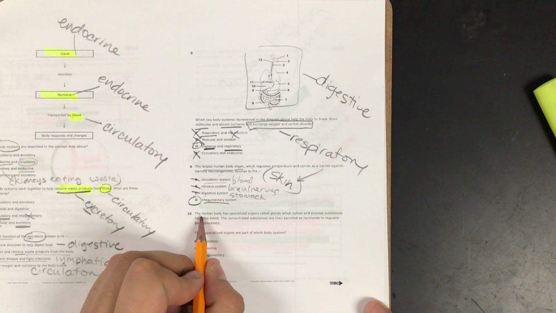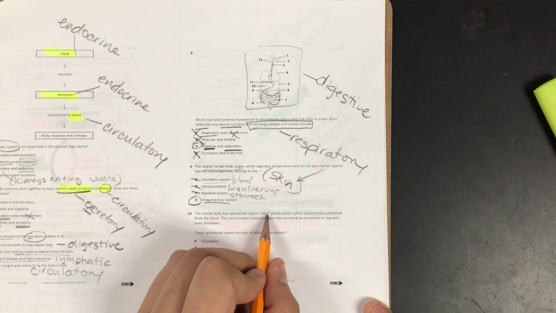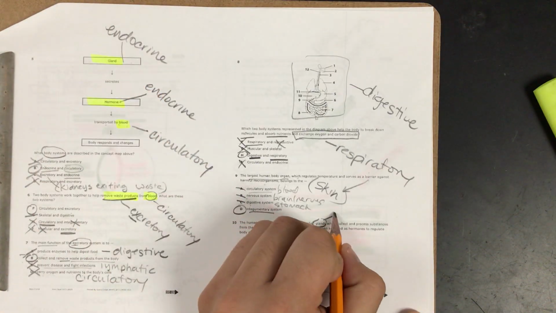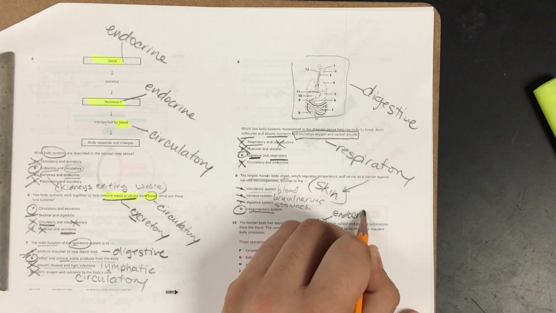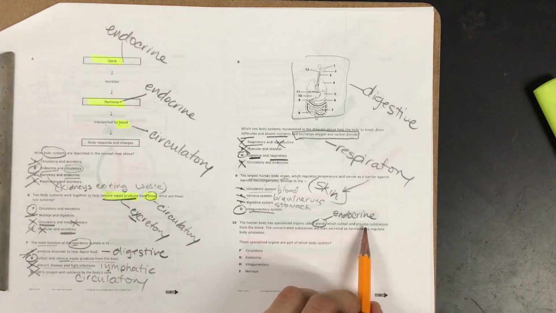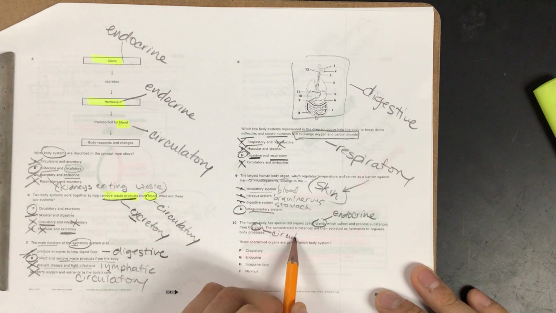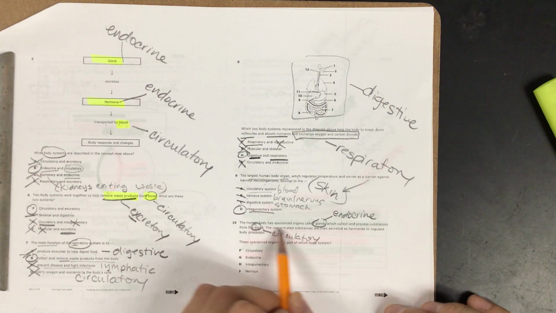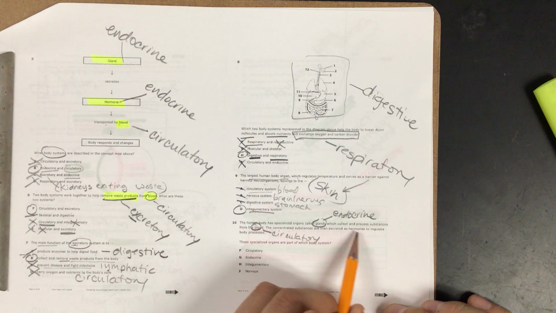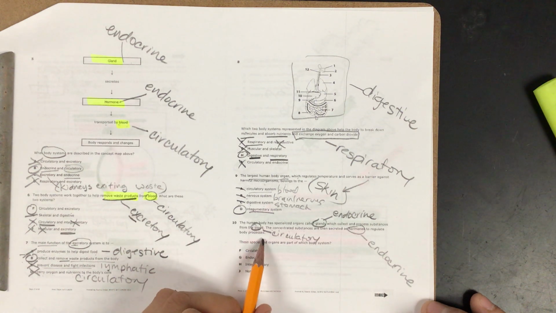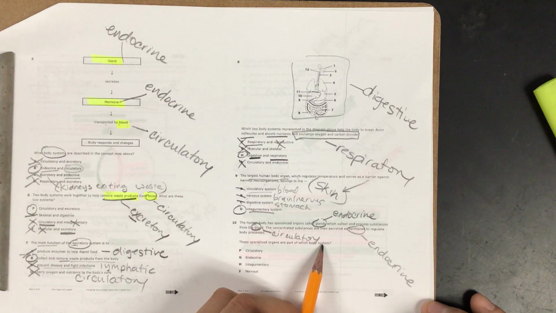All right, number 10, the human body has specialized organs called glands. Ding, ding, ding. Glands should remind you of up here, endocrine, which collects and processes substances from the blood. Ooh, blood, circulatory. The concentrated substances are then secreted as hormones to regulate body processes. The specialized organs are part of which body system?